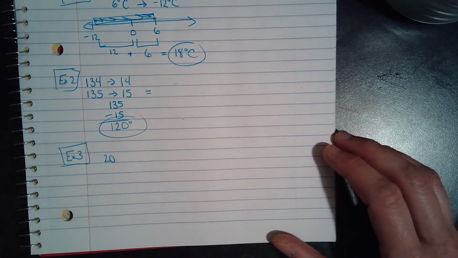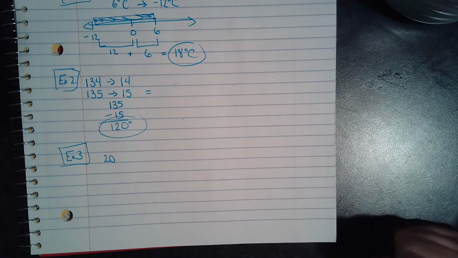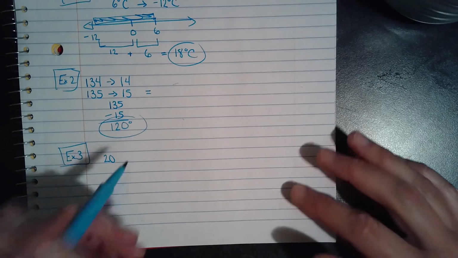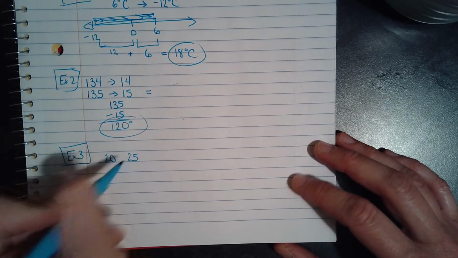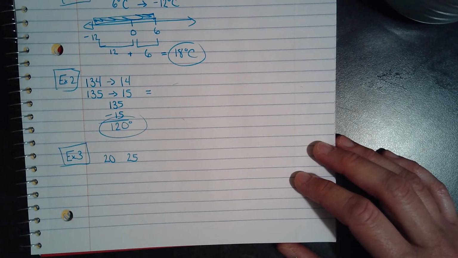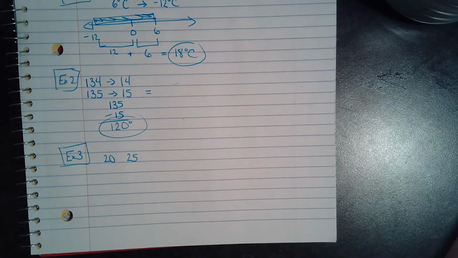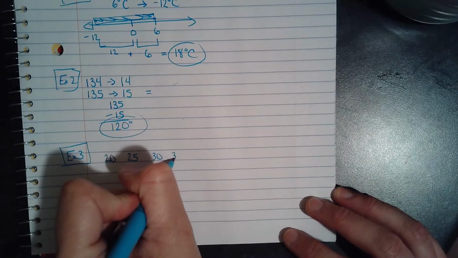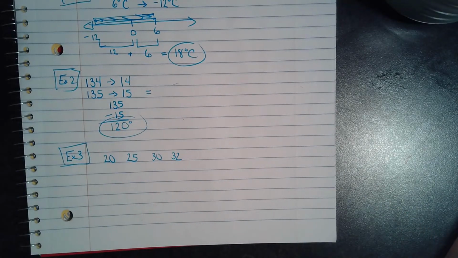Okay, so the lowest temperature on this chart, I'm looking at the highs. The lowest temperature is 20, the next is 25, and then the next is 30, and then 32, and then there's another 32.